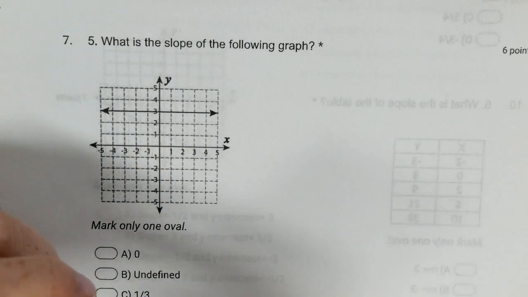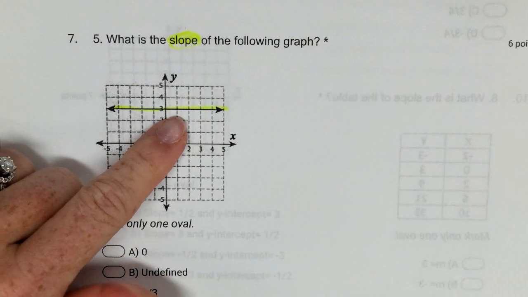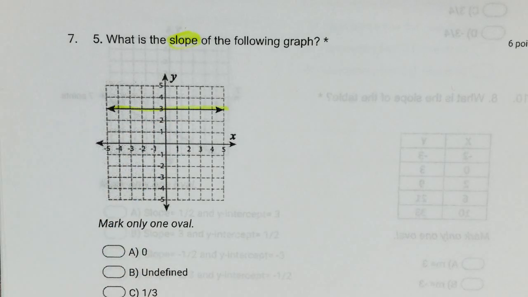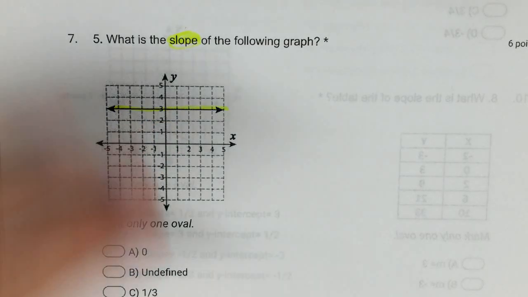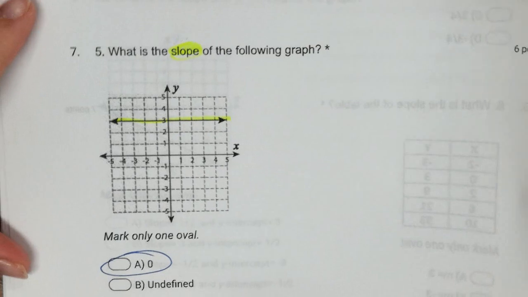Number 5. What is the slope of the following graph? What would slope dude say about this one? He'd be trucking along skiing saying, this is 0 fun. Please do not get undefined and 0 mixed up. Undefined means you're falling off. 0 means you're skiing and not having any fun. Okay? Number 6.